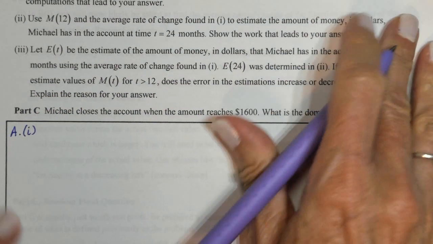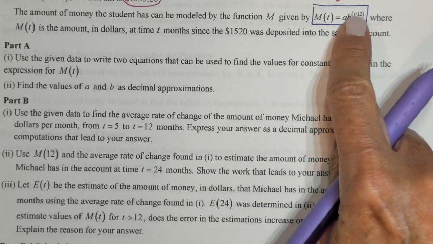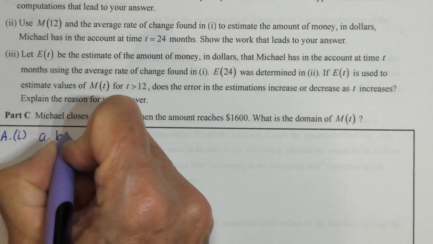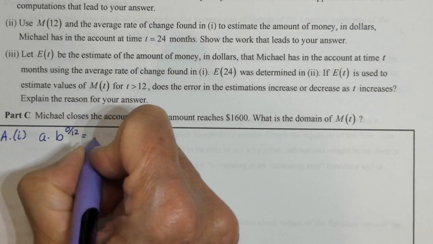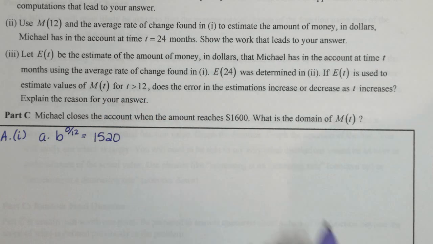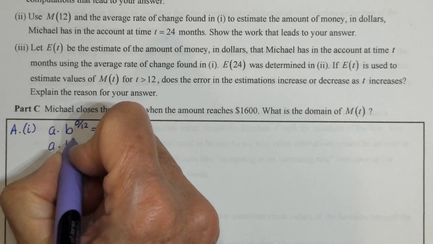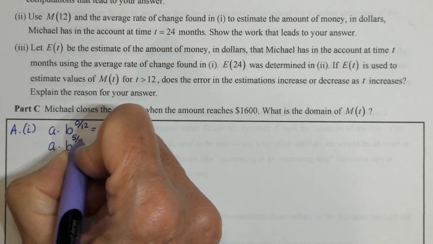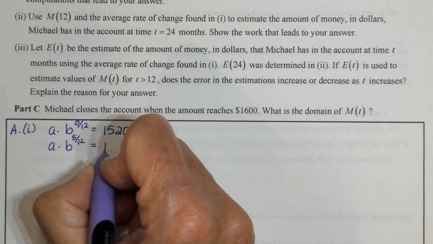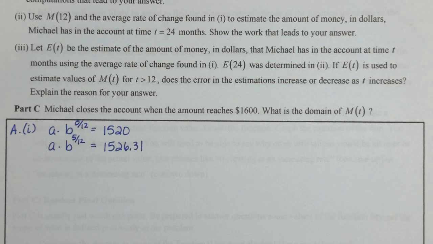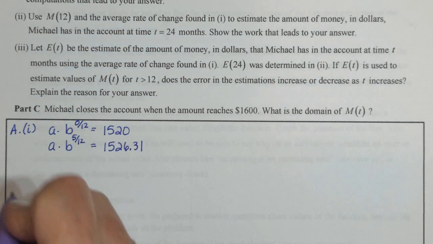Okay, so here's my equation. I'm going to begin by putting 0 in for t. So A times B to the 0 over 12 is equal to our original amount of 1520. A times B to the 5 over 12 is going to equal 1526.31. Those are my 2 equations that can be used to find A and B. So I've earned a point just for writing that down.